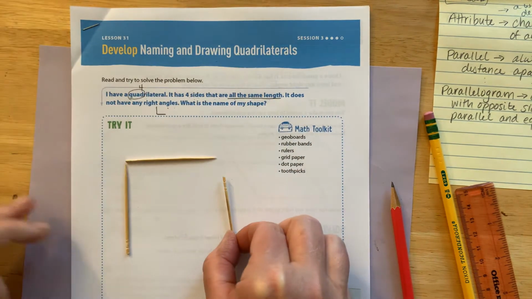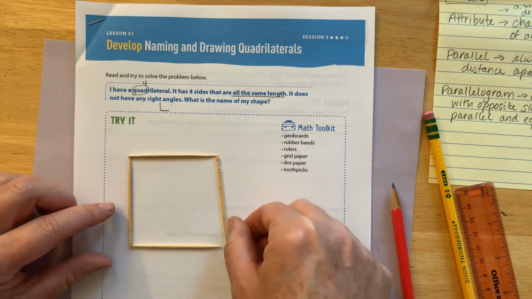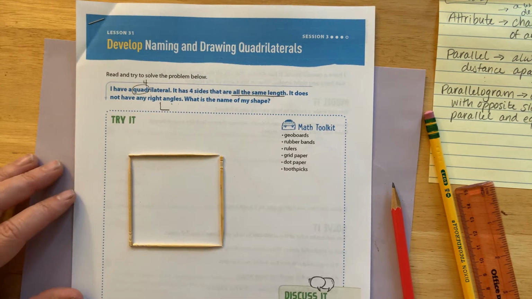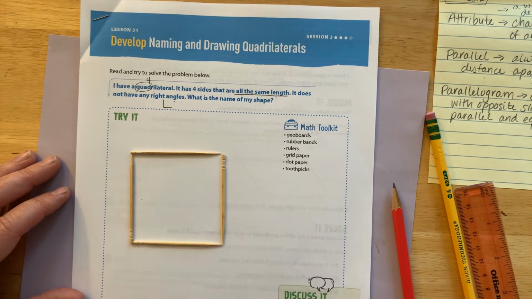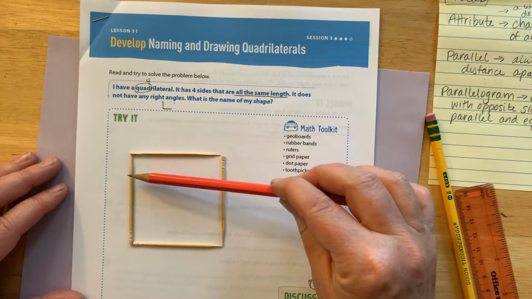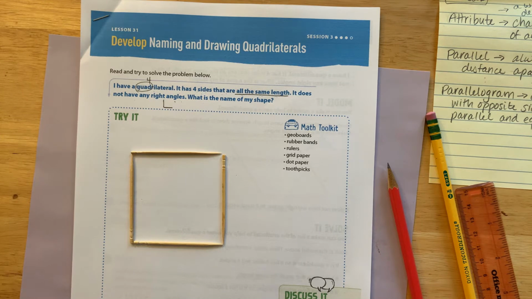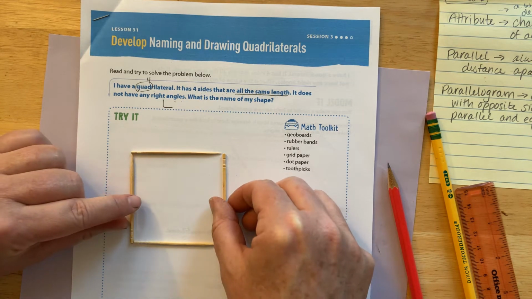I know that if I put them together like this, what's the problem with this one? Why wouldn't that work? I've got 4 sides, they're all the same length. Right, it can't have any right angles, and I have a right angle, a right angle, a right angle, and a right angle. So I can't use this one, but I'm wondering if I kind of shift it.